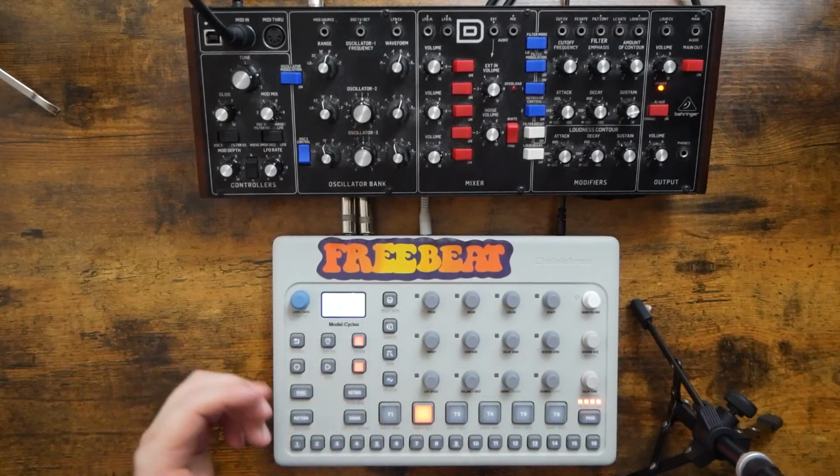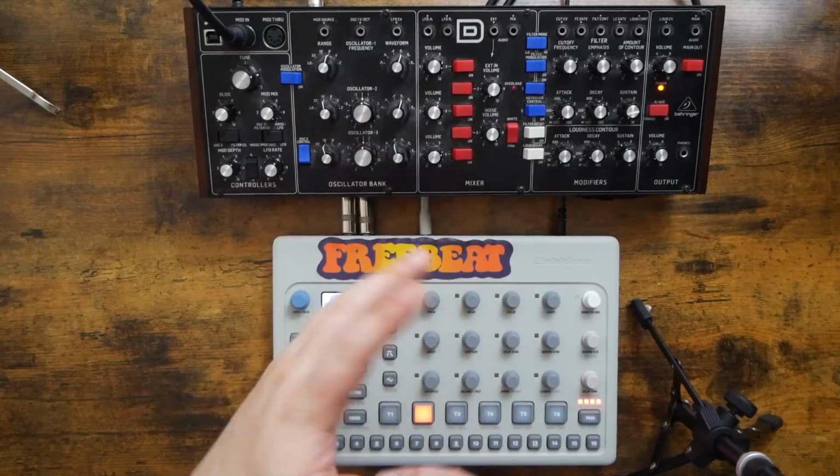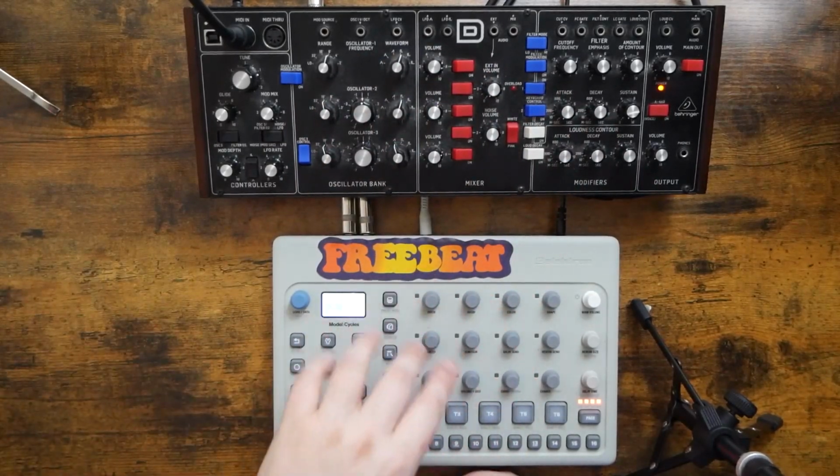Yeah, I know this is kind of simple, but for me, this is a newer concept, just externally sequencing gear. So, yeah, or sequencing external gear.